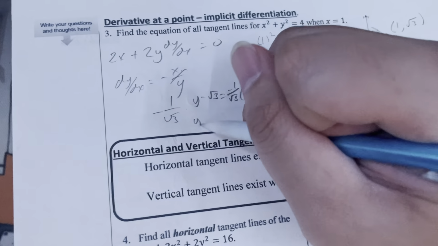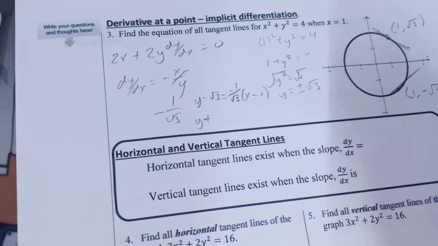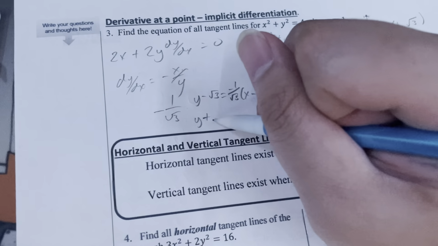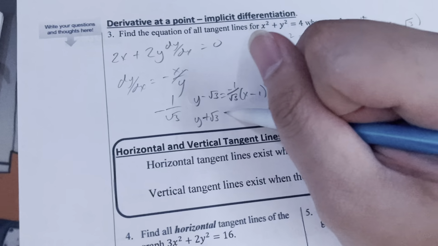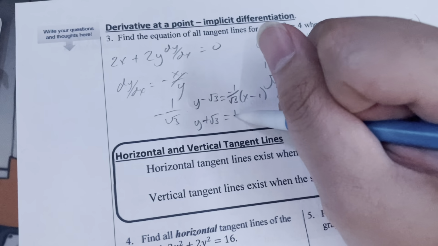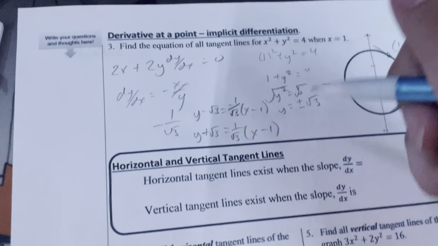And our other equation is y plus square root of 3, since it's a negative square root of 3, equals positive 1 over square root of 3 multiplied by x minus 1.